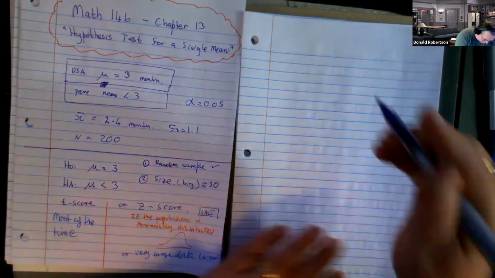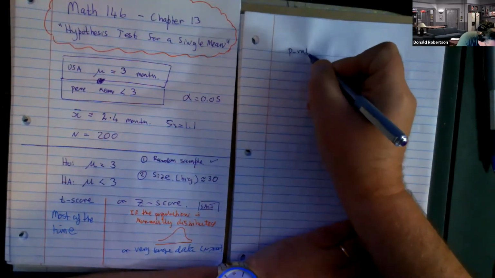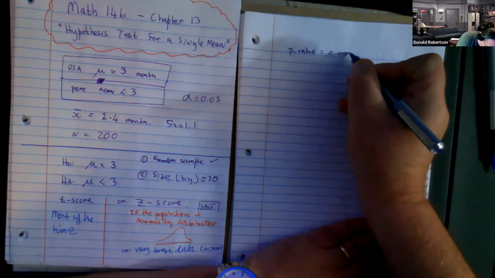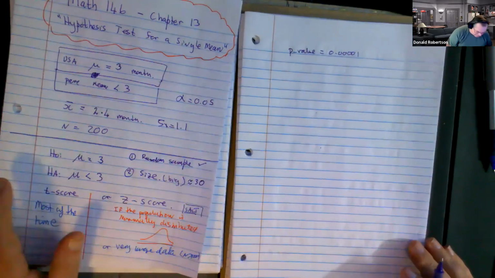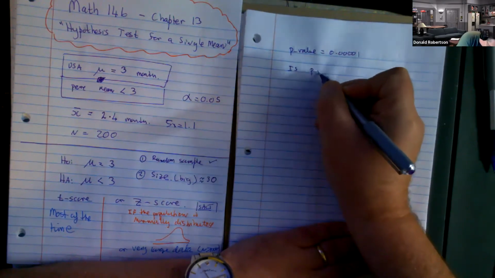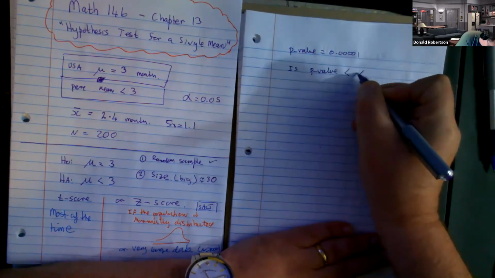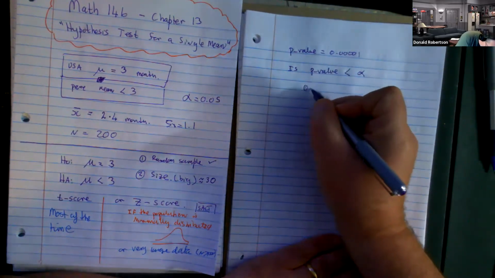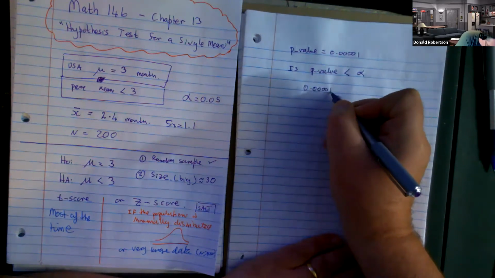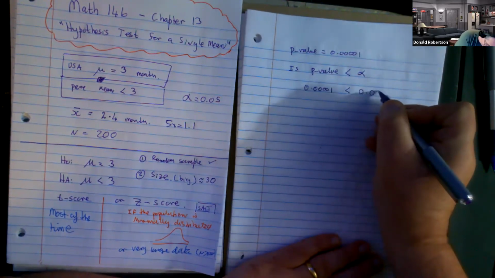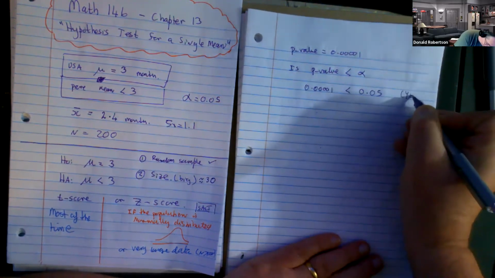So let's continue back to our story. Since pretty much everything that you need was done by SALT, what we now do is we say, okay, the p-value was 0.00001, or at least less than that. And you finish with your test. Is the p-value less than alpha? Is 0.00001 less than the alpha? And the answer is yes.